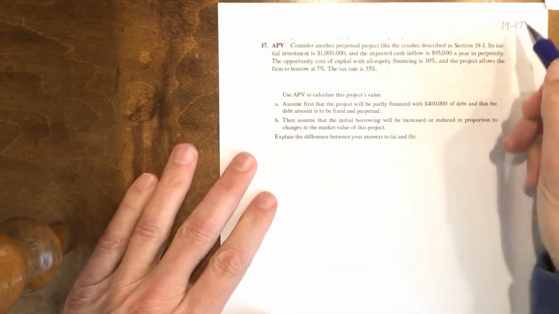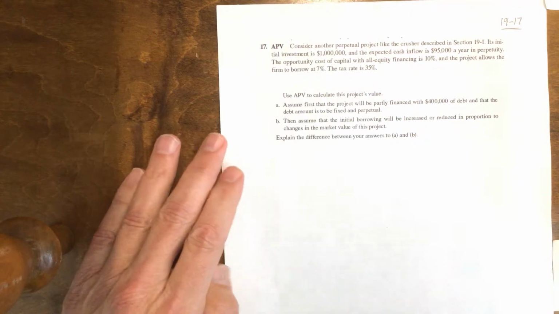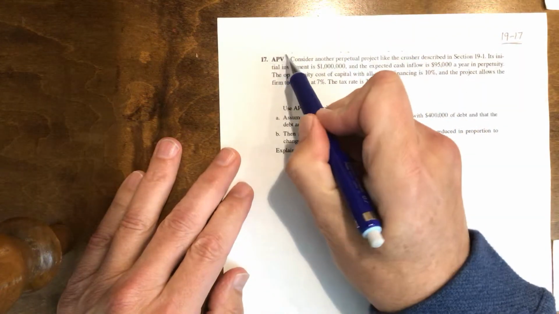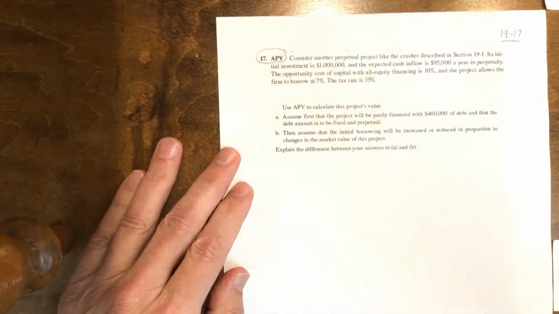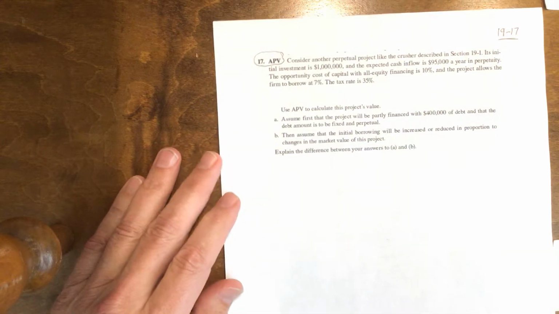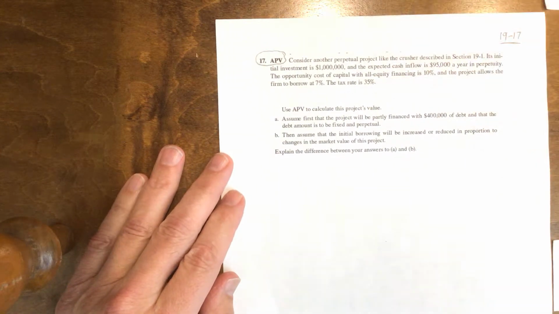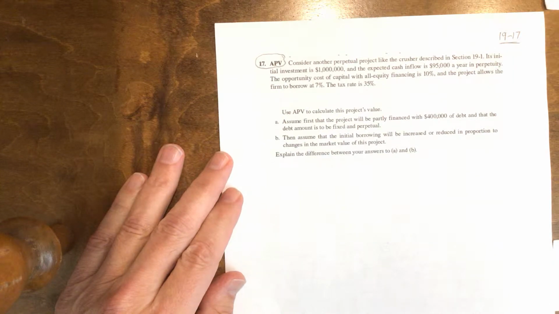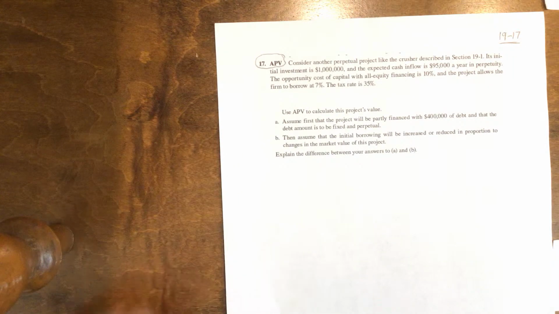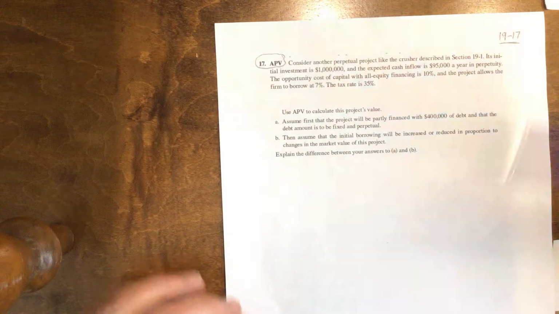Okay, this is problem 19-17. It's another adjusted present value problem. I say another one because I think I did one video on an adjusted present value problem earlier in this problem set for this chapter 19.